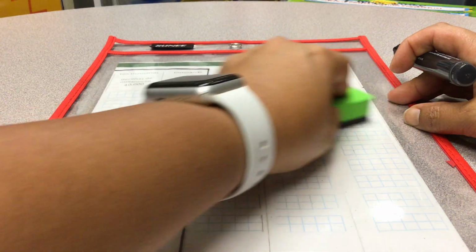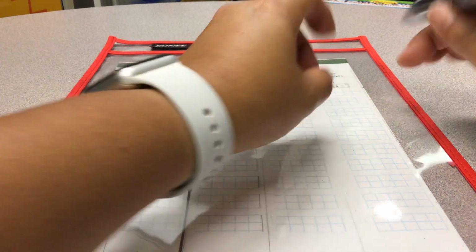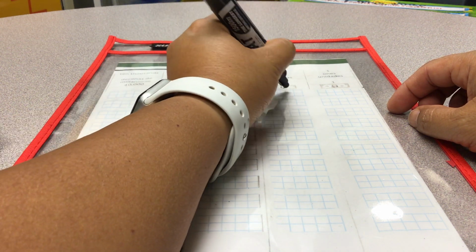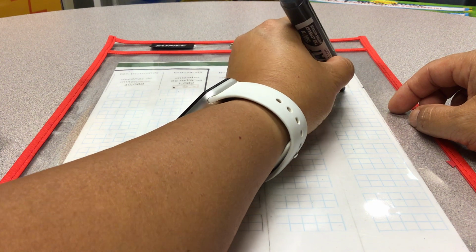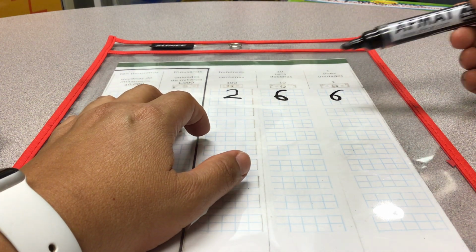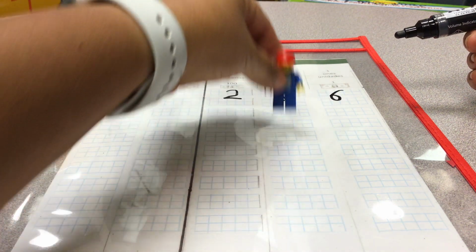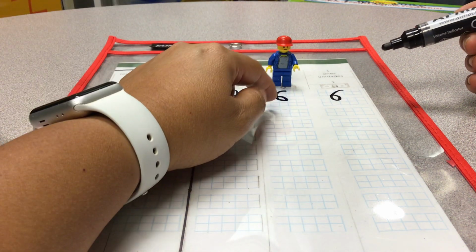But let's play a little bit with more digits. Let's say we have the number 266. And we want to round to the closest 10. So we find the tens first. This is the tens place.